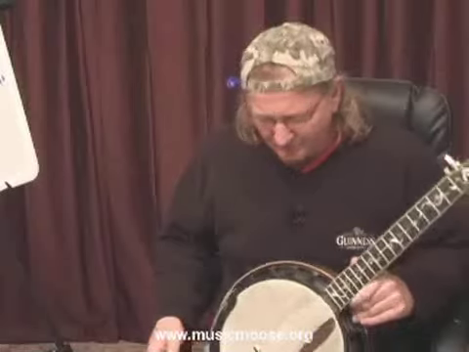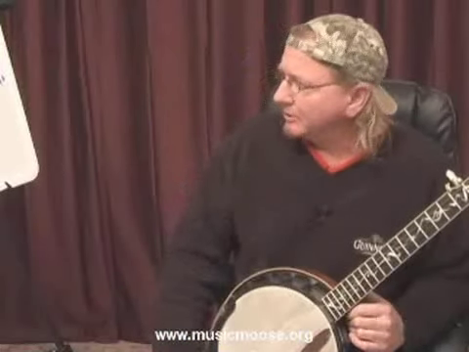And even though this might not sink in right away, as far as you looking at the fingerboard and knowing exactly where these notes are right off the bat, in time you're going to know where the notes are, just by, again, after we start chording and looking at how that works, you're going to realize and come to know all of these notes on the banjo.